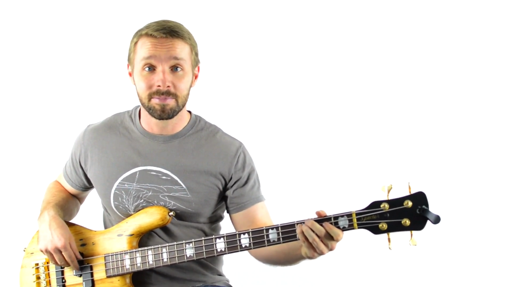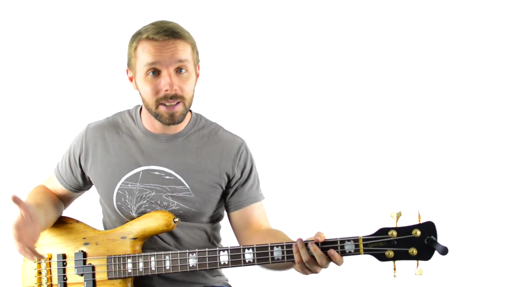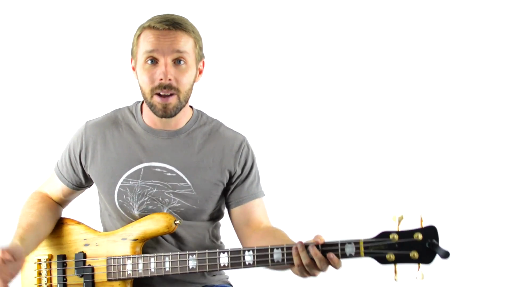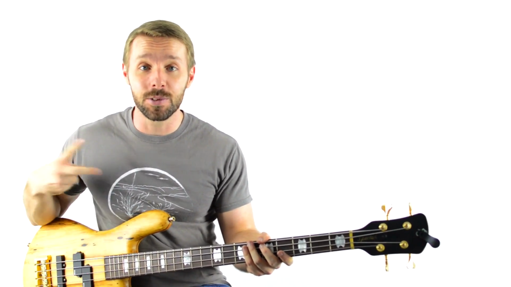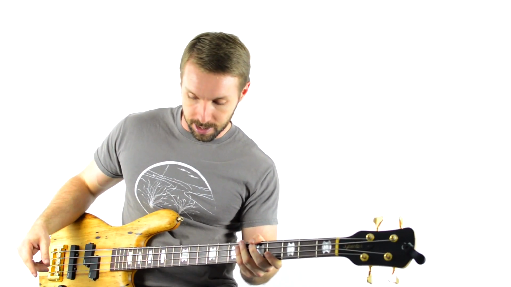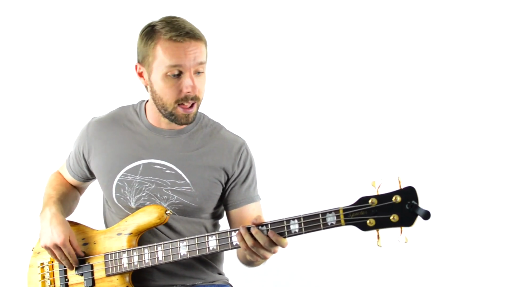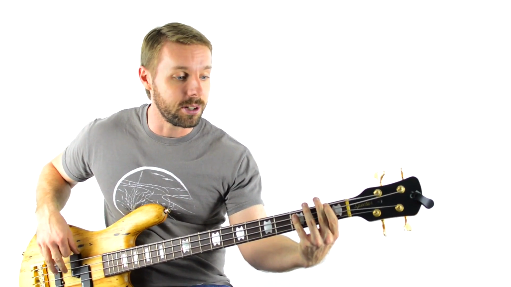Once again, not crazy different, but it's enough to give it a little bit of extra flavor. Now, what if we played three eighth notes at the end of the bar instead of two eighth notes? Well, that'd sound like this. Once it comes around, gotta start again. 1, 2, 3, 1, 2, 3.